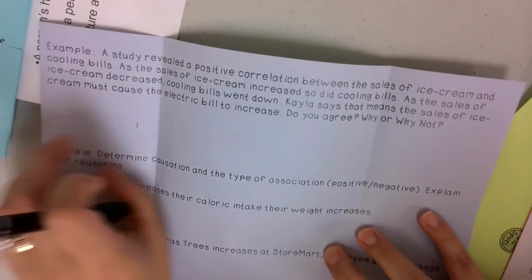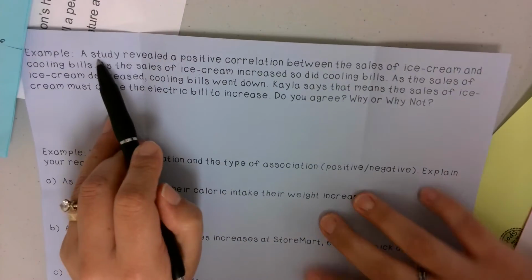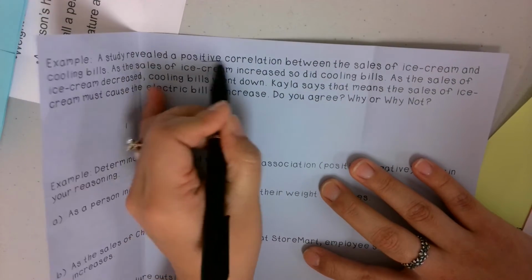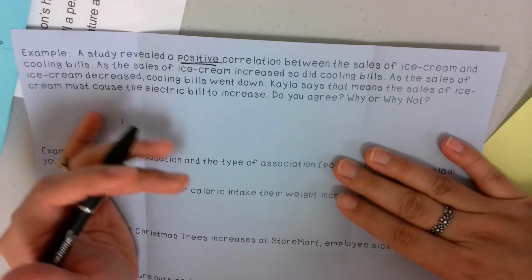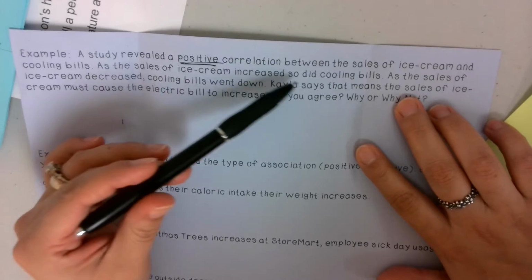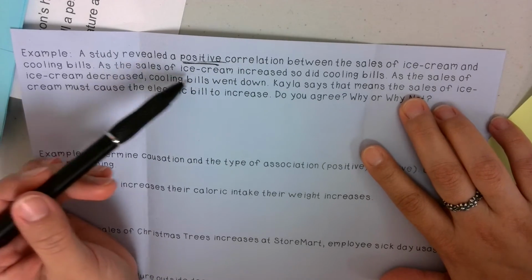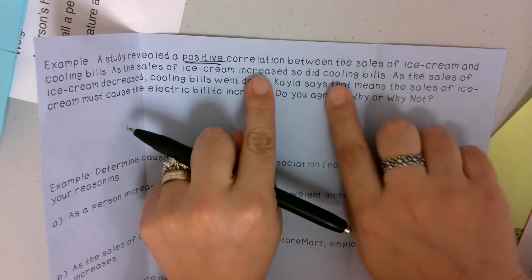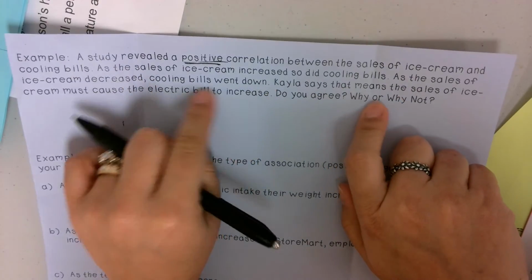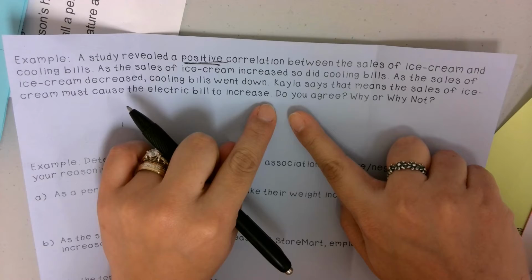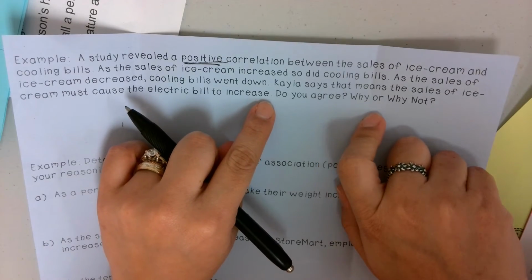So if we read an example, a study reveals a positive correlation between the sales of ice cream and cooling bills. So I already know there's a correlation. We've got to figure out if it implies causation. As the sale of ice cream increased, so did cooling bills. As the sales of ice cream decreased, cooling bills went down. Okay, let's say that means the sales of ice cream must cause the electric bills to increase. Do you agree? Why or why not?